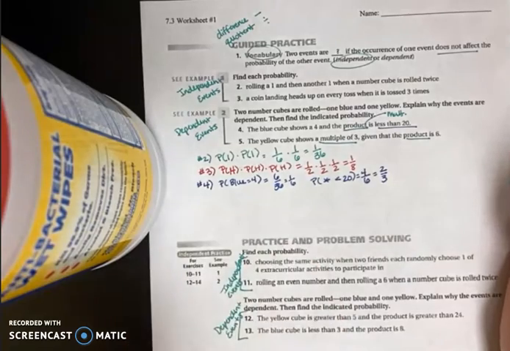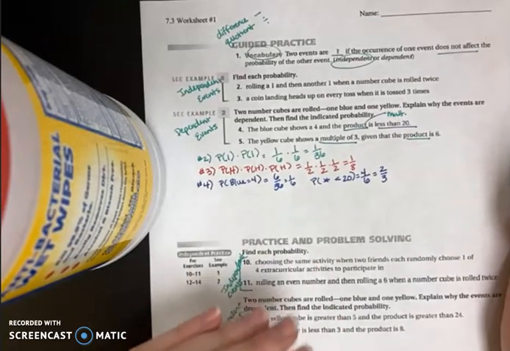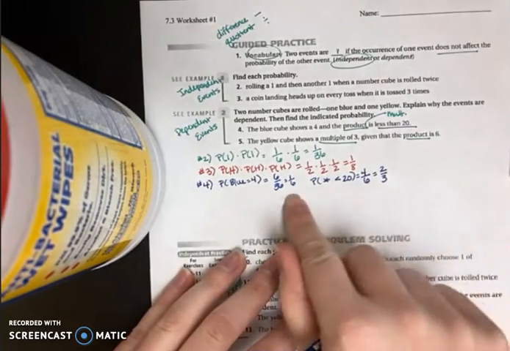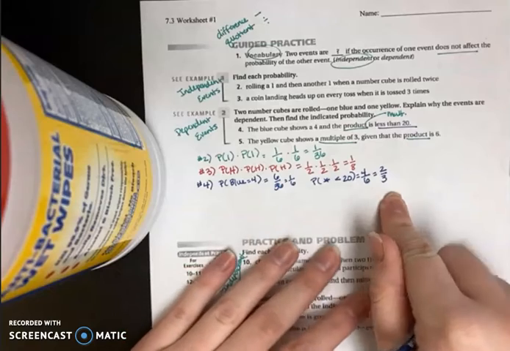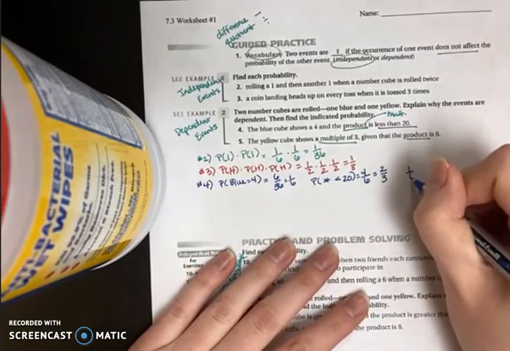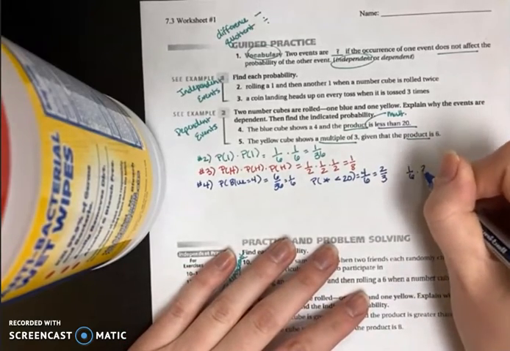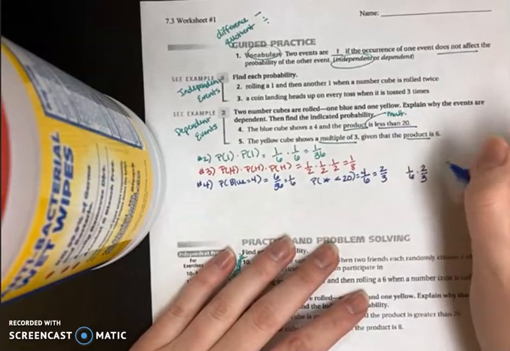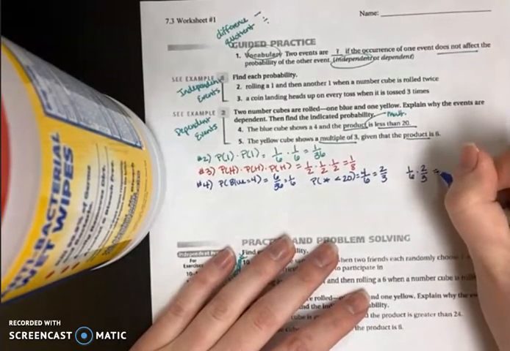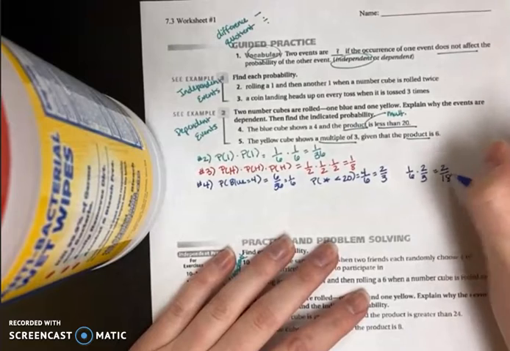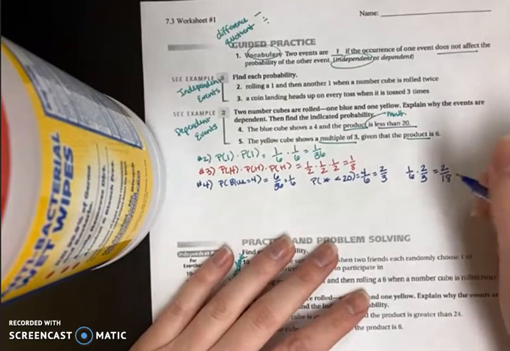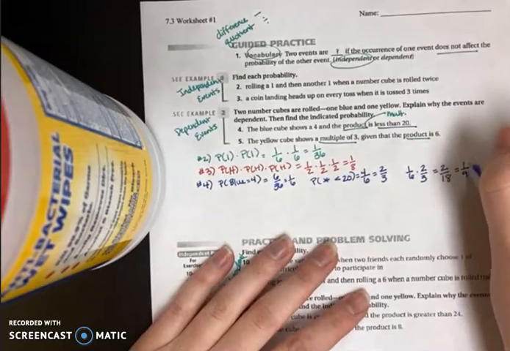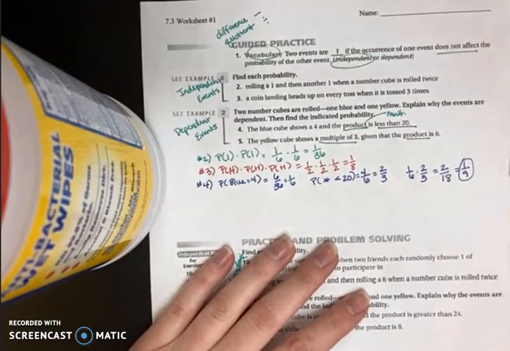To get the probability of this dependent event occurring, remember we need to multiply these two things together. So that would give me 1/6 times 2/3. Go across the top, across the bottom. That gives me 2/18. 2/18 does simplify. They're both divisible by 2, so your final answer will be 1/9.